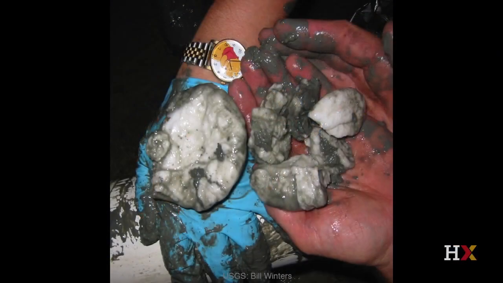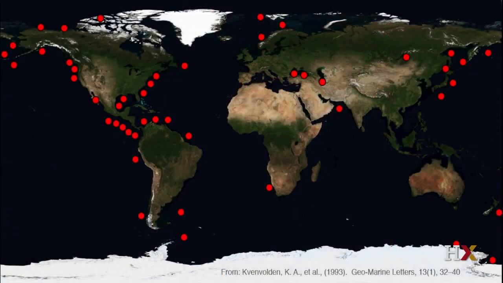So methane hydrates are unstable in the surface environment. They only occur at high pressure and low temperature and will rapidly decompose to methane and water if they were released.